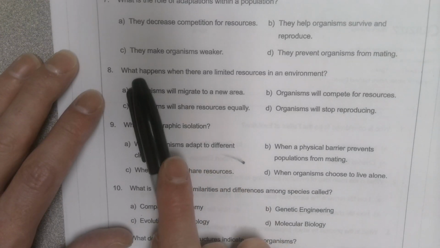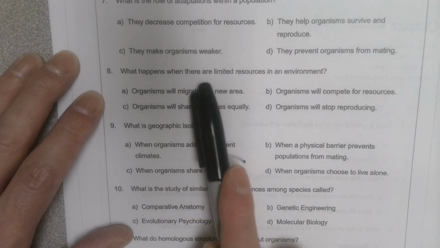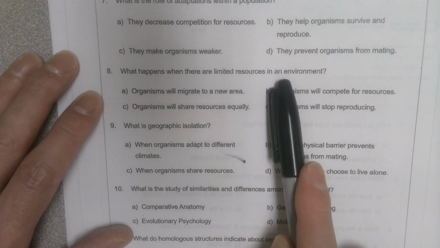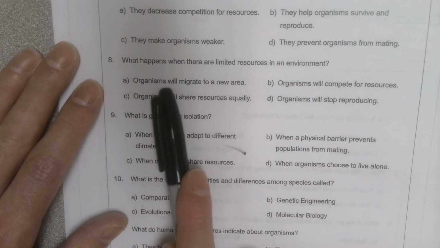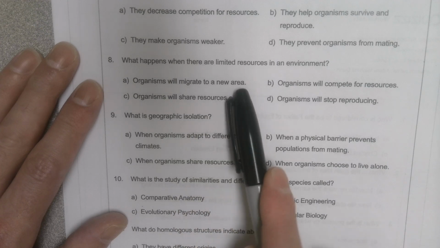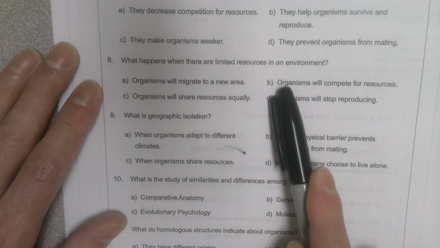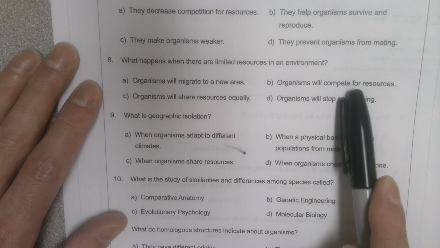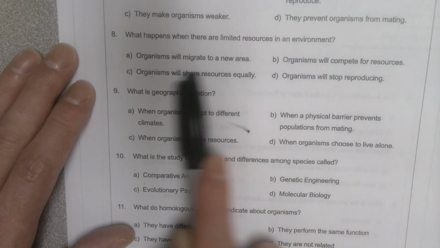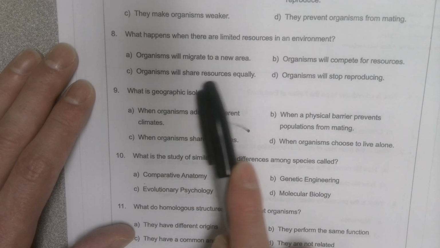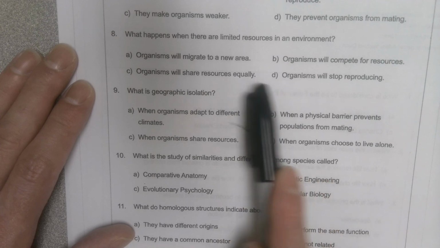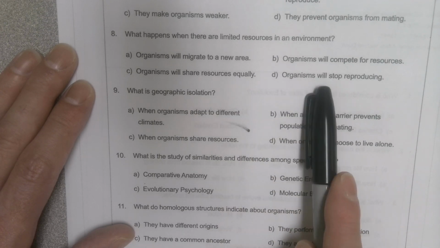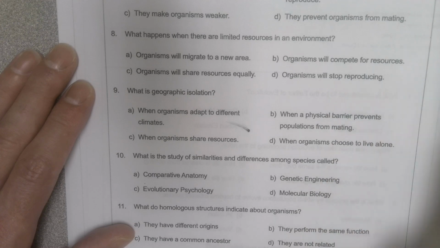Question number 8. What happens when there are limited resources in an environment? A, organisms will migrate to new areas. B, organisms will compete for resources. C, organisms will share resources equally. And D, organisms will stop reproducing.